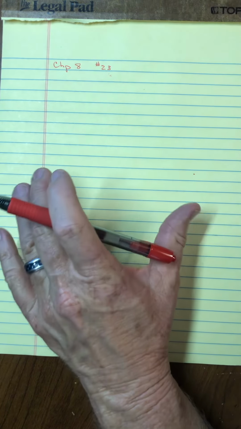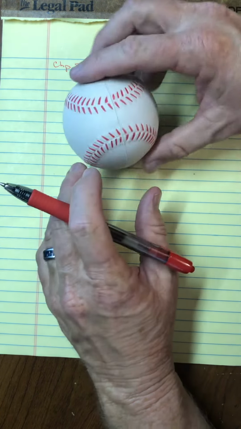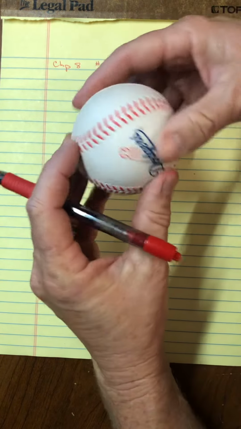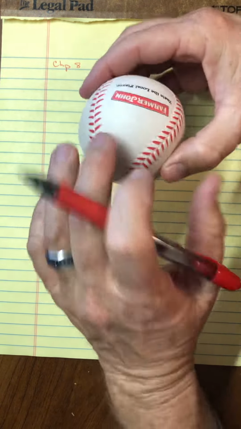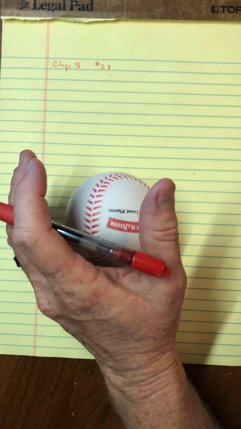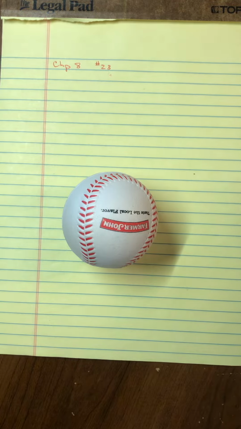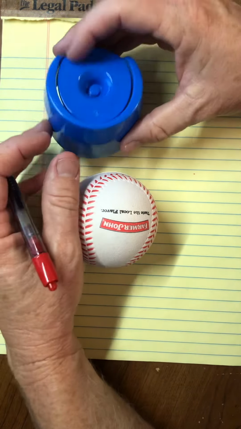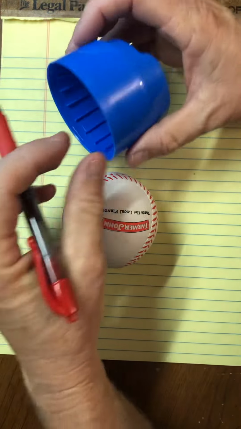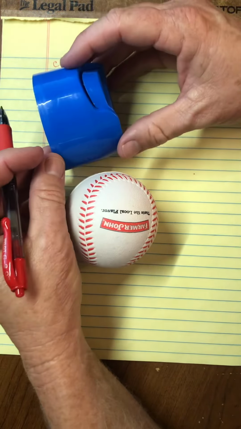Well, for this, let me grab my little baseball model here. This will be my sphere, and I guess it is kind of solid. It's got foam all the way through it. It's not very heavy, but this will be my sphere. And I was looking around for a cylinder, and I found this top off of a cleaning can. So it's not solid, but let's pretend it's solid.